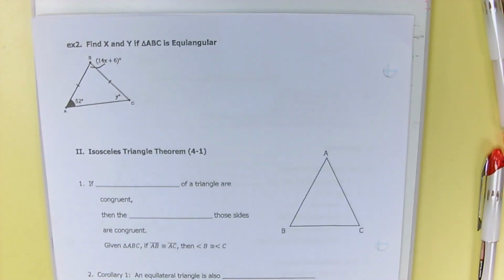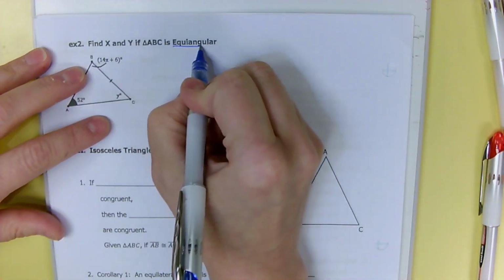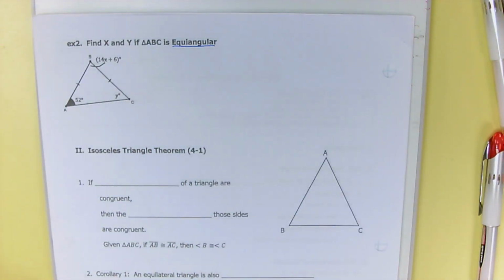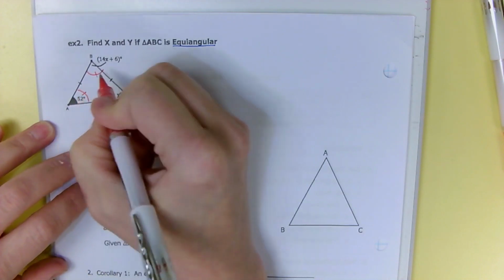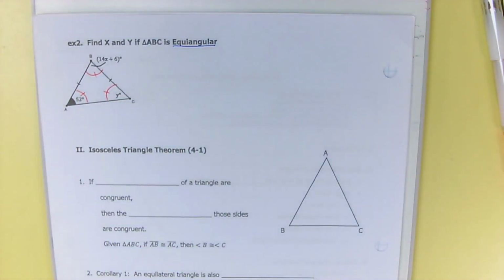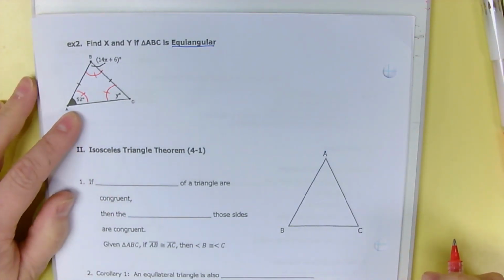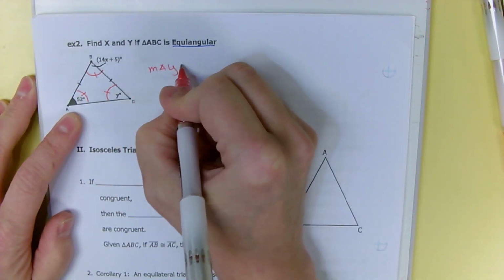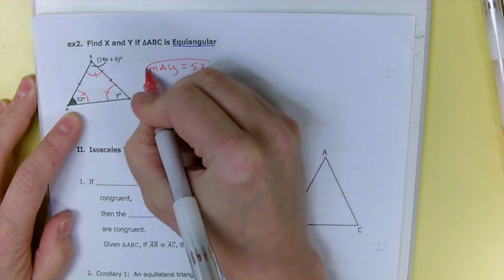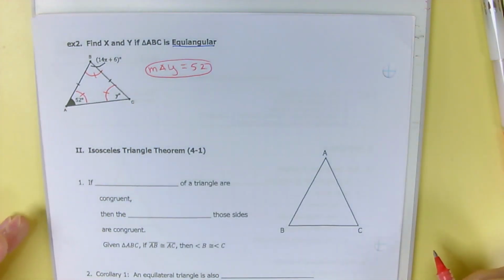All right, this is another example. This says find x and y if triangle ABC is equiangular. So if it has equal angles. So let's mark it that way. All three angles are the same, equiangular. So on this one, it's easier to start with y. Y and 52 are equiangular. So the measure of angle y is 52. That one you can pull right off the drawing.